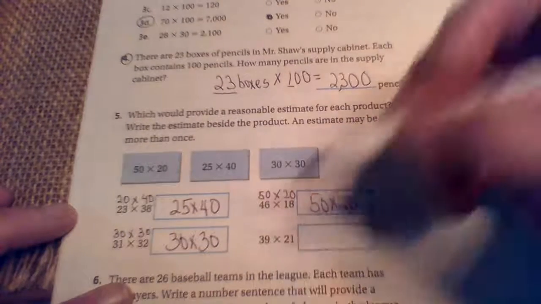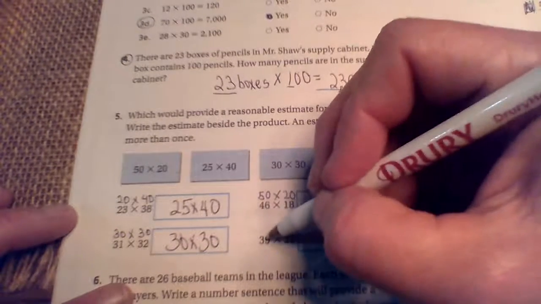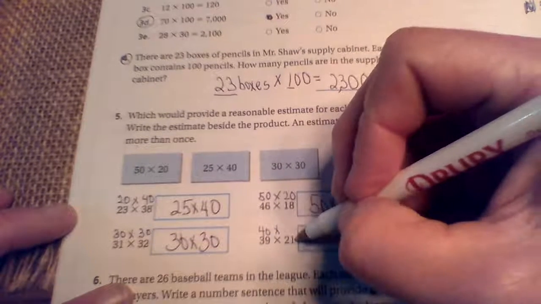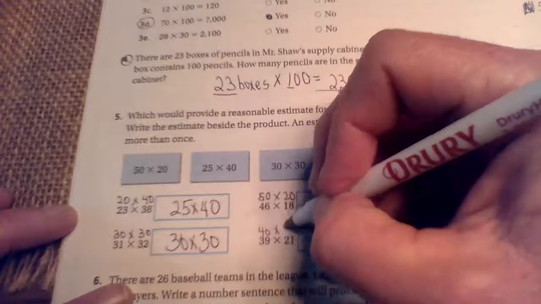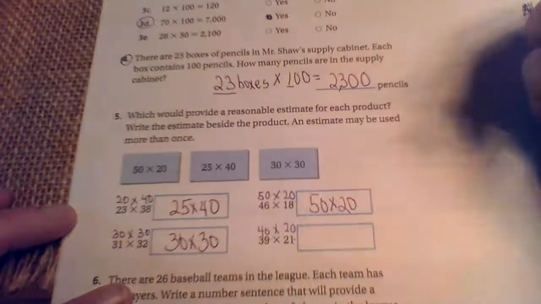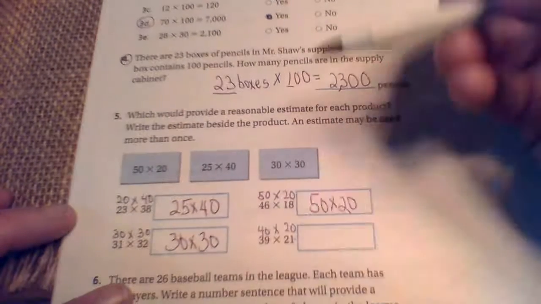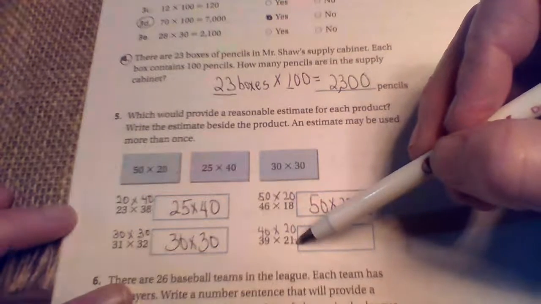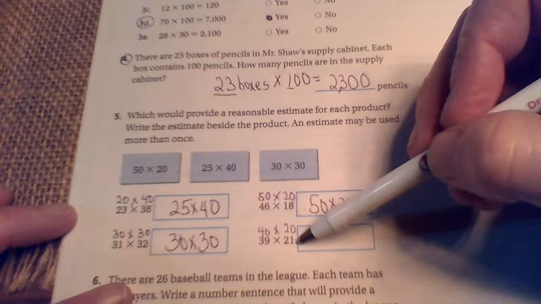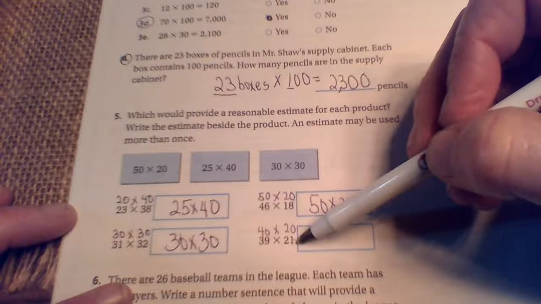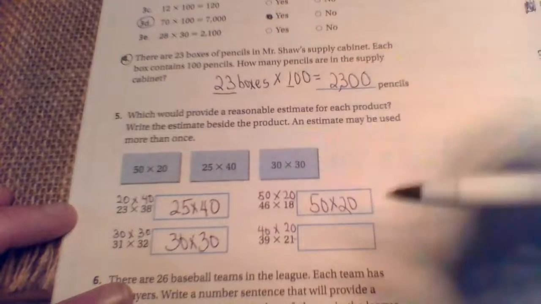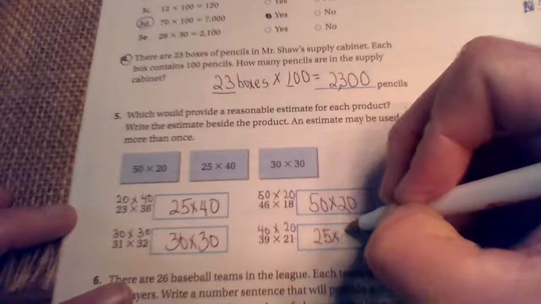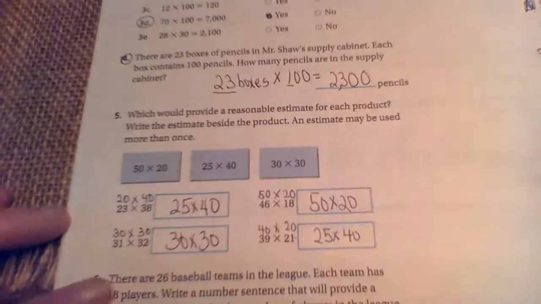And then if we rounded this one, 39, the 9 makes the 3 go to a 4. And 21, the 1 makes the 2 stay where it is. So we would have a 20. And since we don't have 40 by 20, but we do have a 40 by 25, we could make that 21 a 25. Remember, it's that compatible number, and it's really close to a quarter, and a quarter is worth 25. So sometimes we use that. So it would really be the 25 times 40 as the choice.